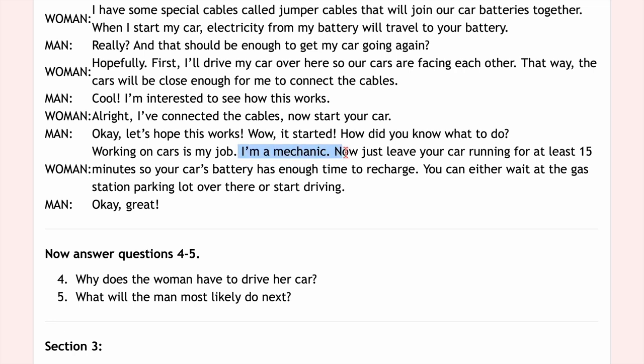She fixes cars. Wow. Now, just leave your car running for at least 15 minutes so your car battery has enough time to recharge. You can either wait at the gas station parking lot over there or start driving.